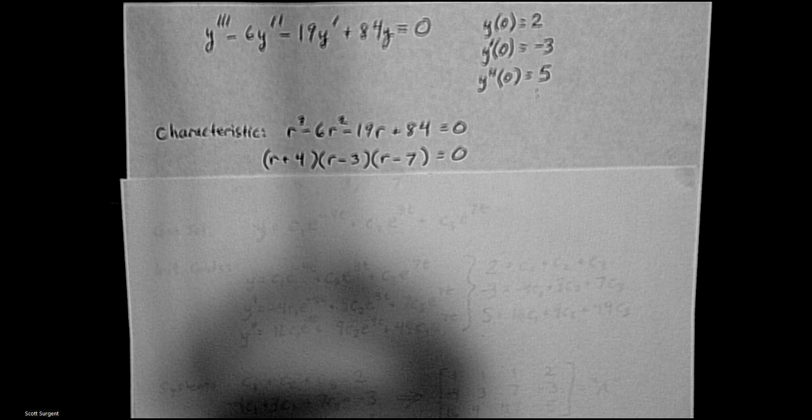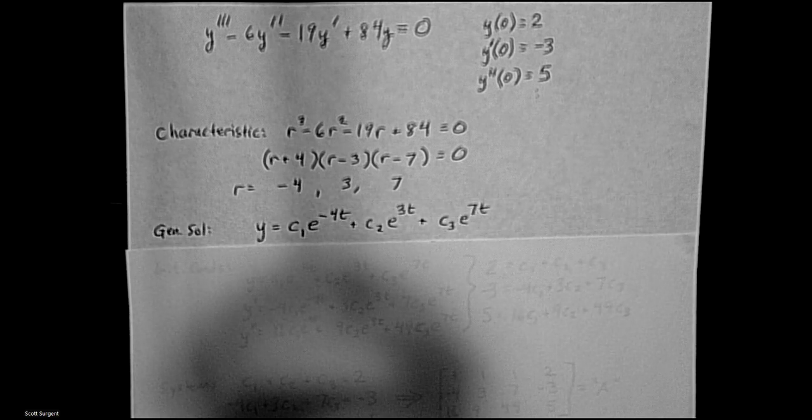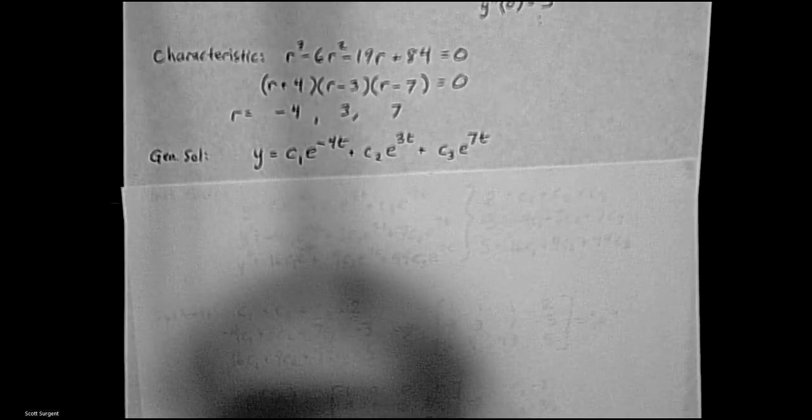Now that can be done just using a calculator. Just graph it and see where it crosses the x-axis. And then from that, you get three roots: -4, 3, and 7. And from that, you get a general solution, y equals c1 e to the -4t plus c2 e to the 3t plus c3 e to the 7t. All right, so far so good. Now, the issue is that we need to find what c1, c2, and c3 are.